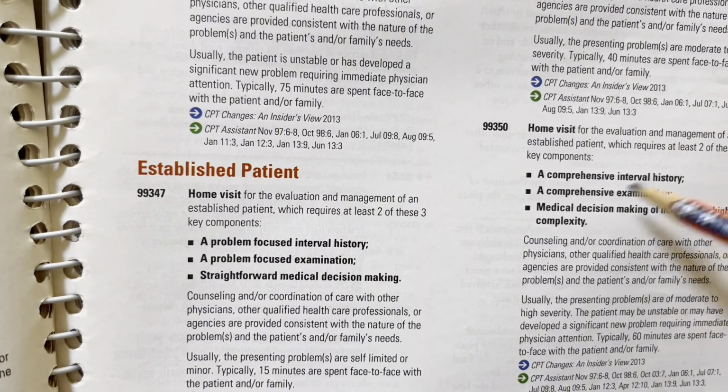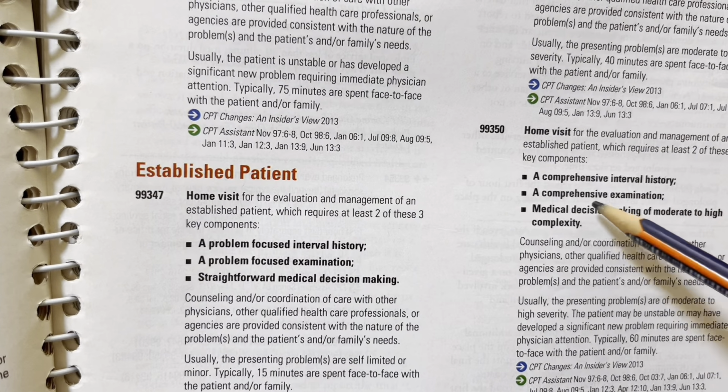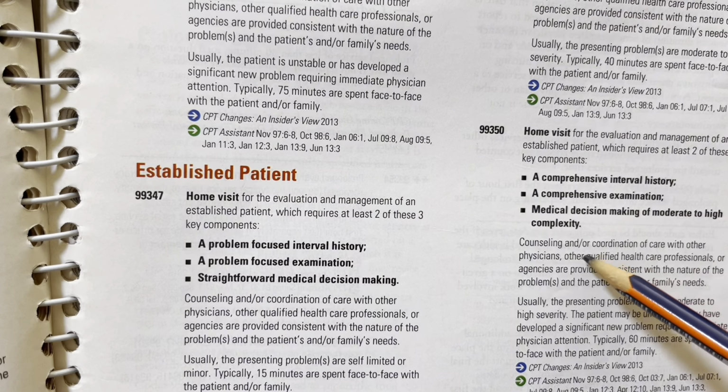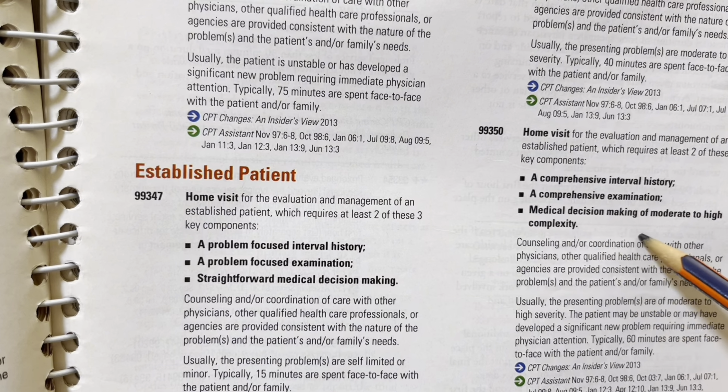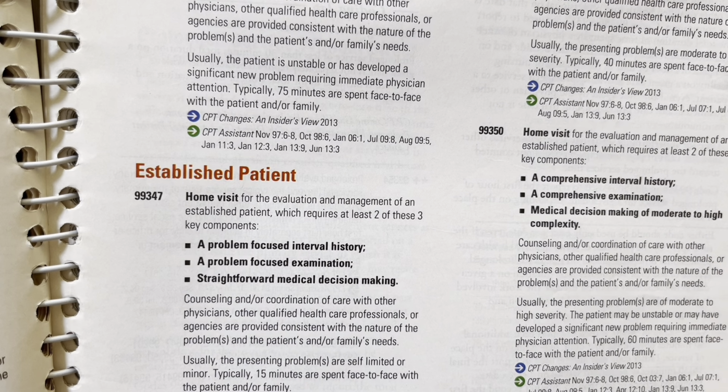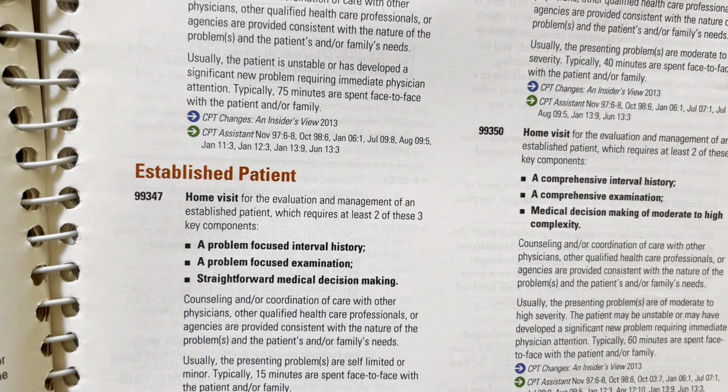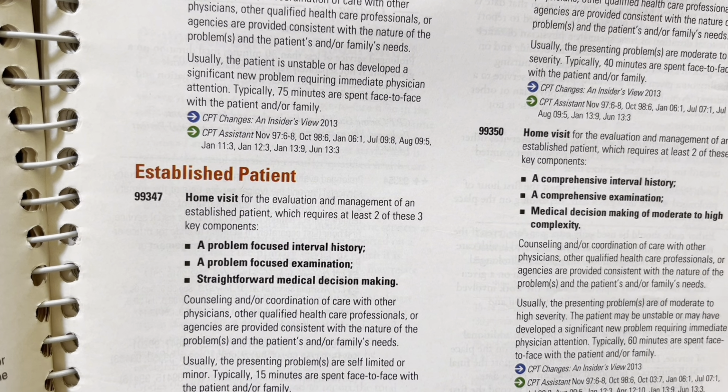But it is comprehensive interval history, comprehensive examination, medical decision making of high complexity. No. So this is not comprehensive. So compare option B and C.